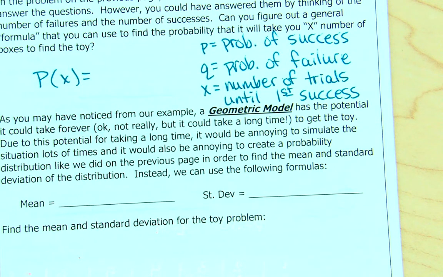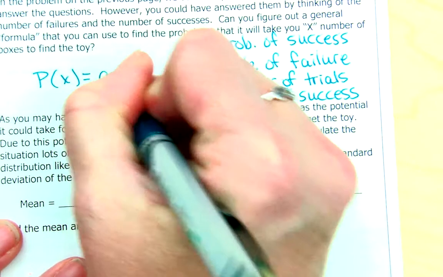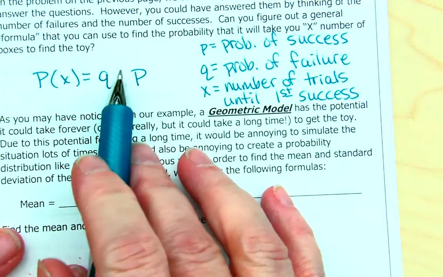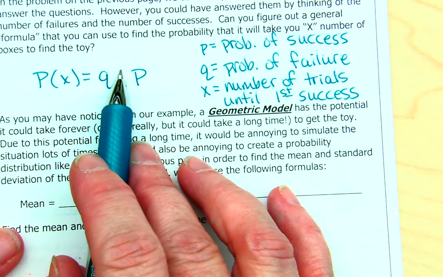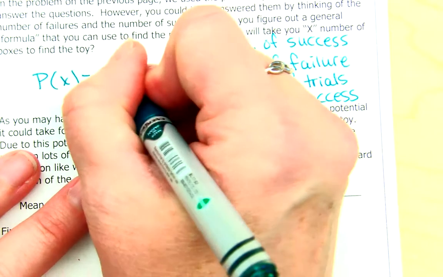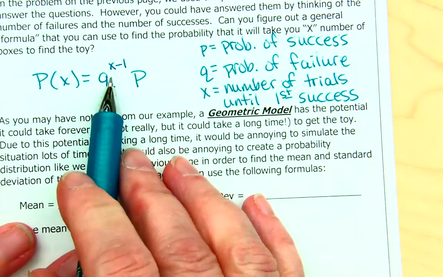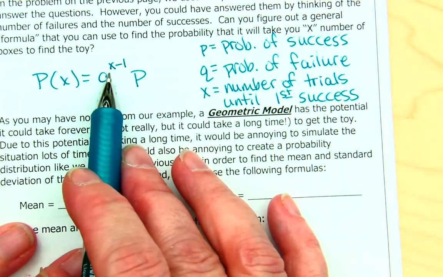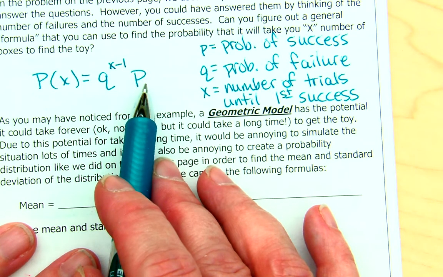Q to what power? 4, and then P multiplied with that. If we said it was the third one, Q would be to what power? Second, right? Because 2 times they didn't get it, the third time they did. So we're always doing Q and P multiplied. How do we get the exponent for Q? There you go. X minus 1. Because all but the last one, we didn't get what we want, and on the last one we did.